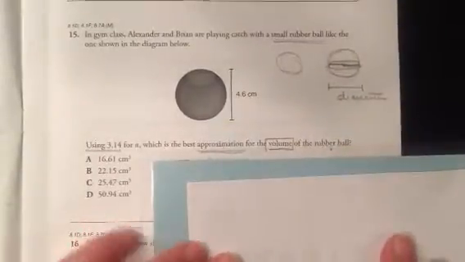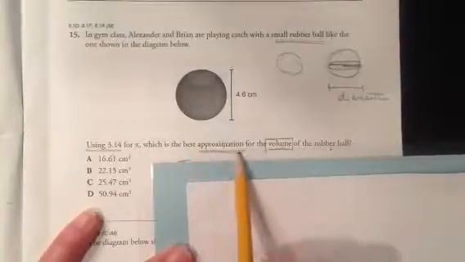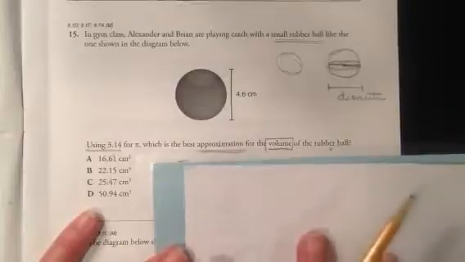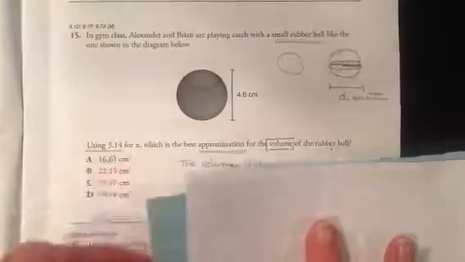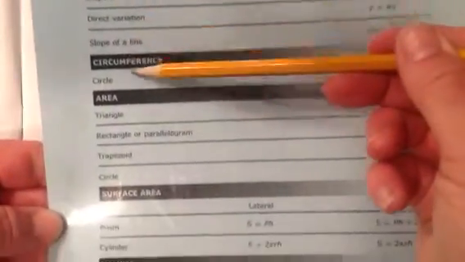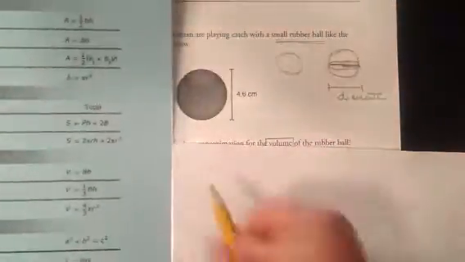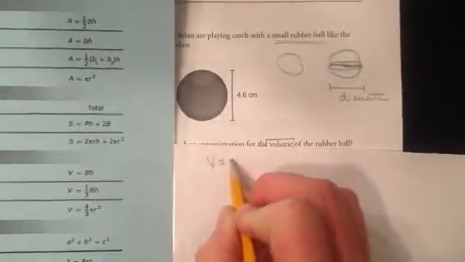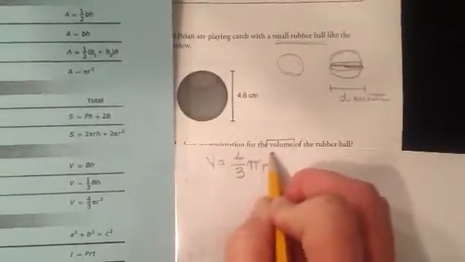Okay? All right. So using 3 and 14/100 for pi, which is the best approximation for the volume of the rubber ball? Okay. So one thing that you want to know, or what I would utilize, is my reference sheet. What on here can help me find the volume of a sphere? And I notice that I have the formula, which is the volume is equal to 4, and yes, you do need to write the whole problem over.